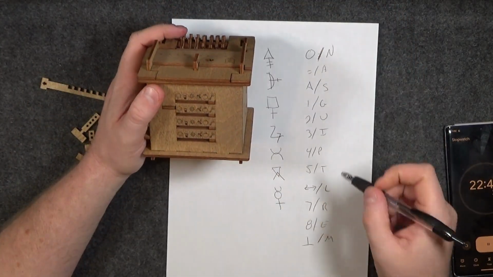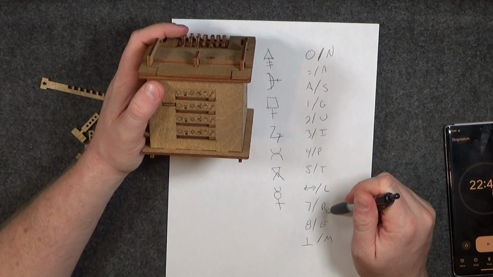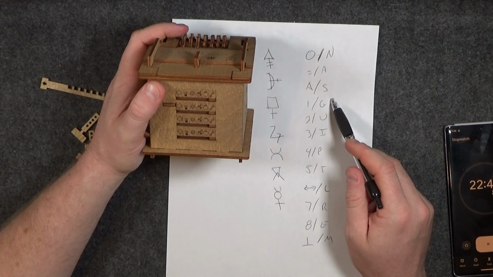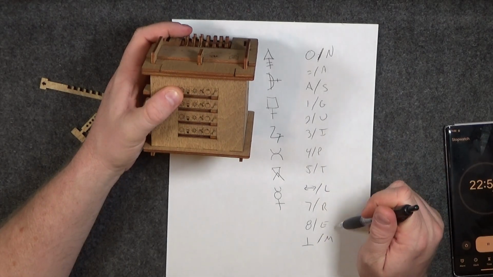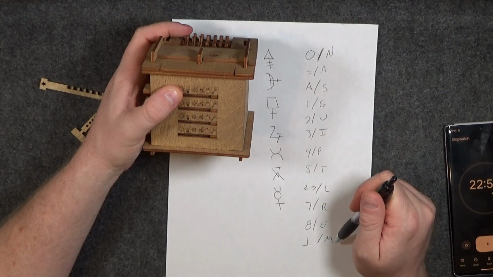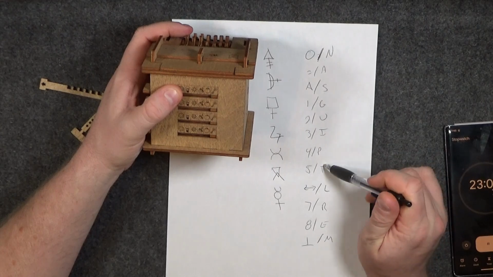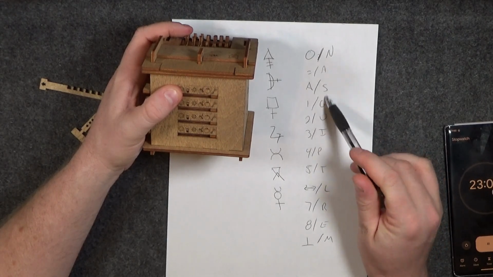So can I make, let's see, G-E-A-R, light, L-I-G. So I can't make light. I can make sun, S-U-N, magnet, M-A-G-N-E-T, ring, R-I-N-G, and key.